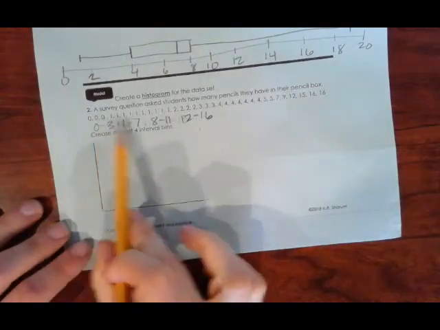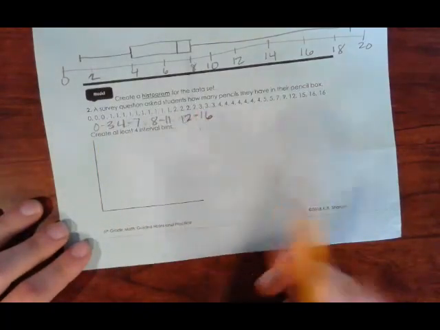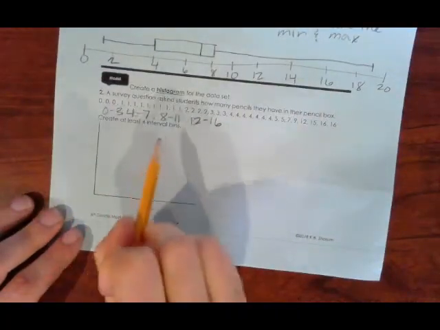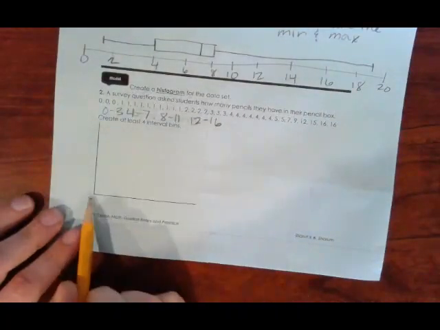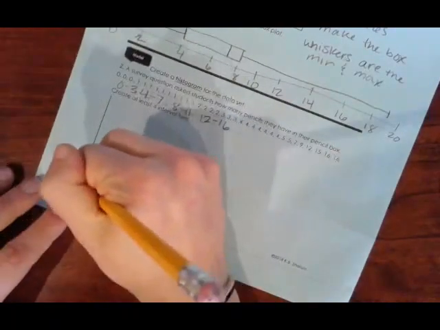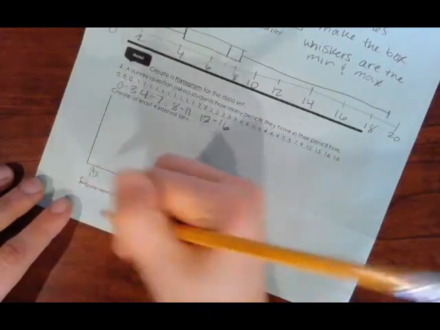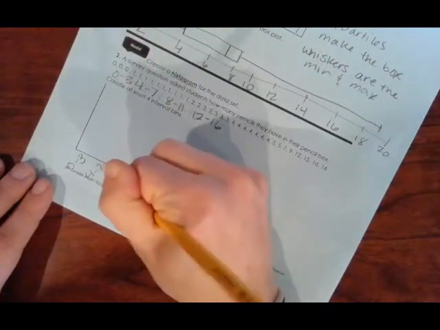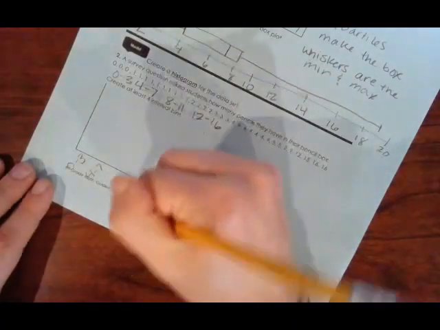That's okay. Okay, so a survey question asks students how many pencils they have in their pencil box. And these numbers that I just wrote, these intervals, are going to be on my x-axis or the horizontal axis. So 0 to 3, and then I have 4 to 7, then I have 8 to 11, and I have 12 to 16.